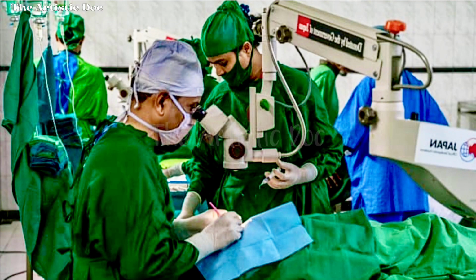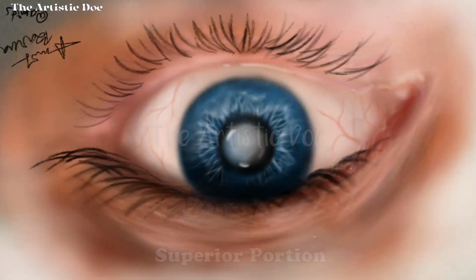Operation is done from the head end of the patient. So here the superior portion of the eye is placed towards your side, or in the inferior side of the screen.